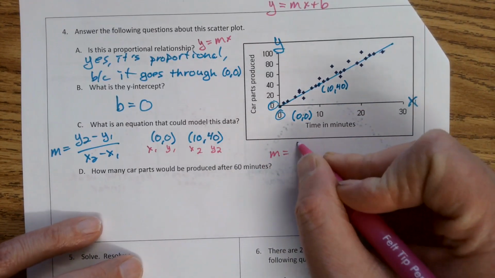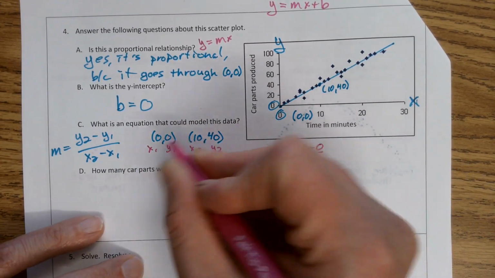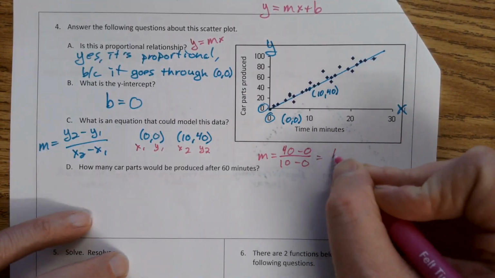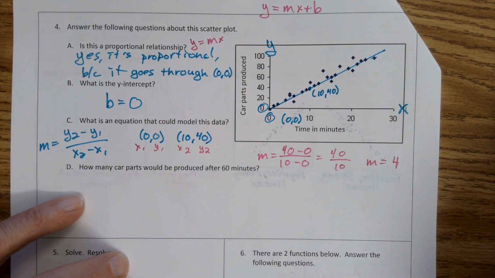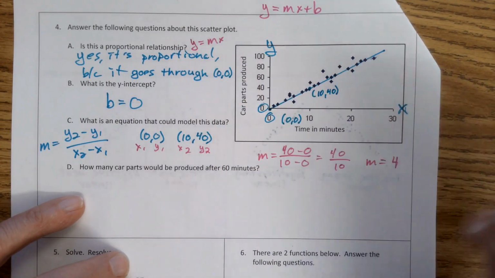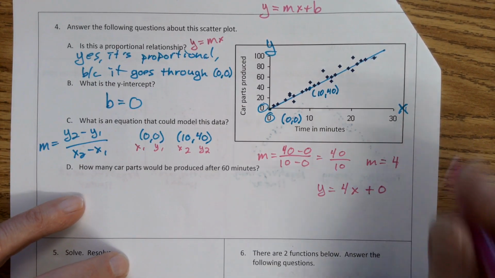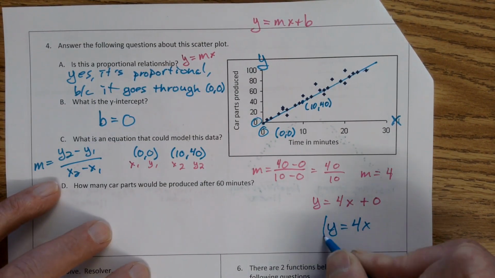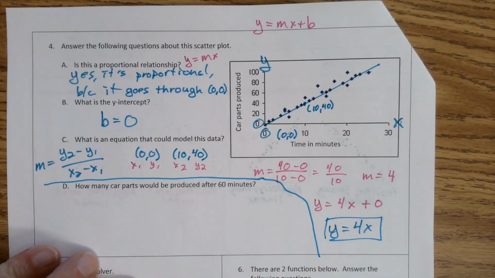It's going to be 40 minus 0, the y2 minus y1. And on the bottom, it's going to be 10 minus 0, because it's x2 minus x1. So that gets us to 40 over 10, which we divide to get m equals 4. Now our equation is going to be in the form y equals mx, because we know it's proportional. So it's going to be y equals 4x. Technically, you could add plus 0 if you wanted to make it in that form, but to be super correct, we just want it as y equals 4x right there.